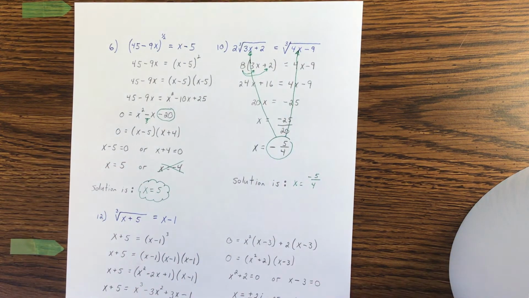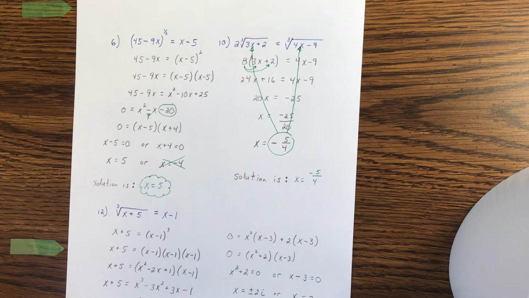Those of you that use the calculator, you'll probably get negative 1.25. That's okay. That is number 10. All right, let's look at number 12.